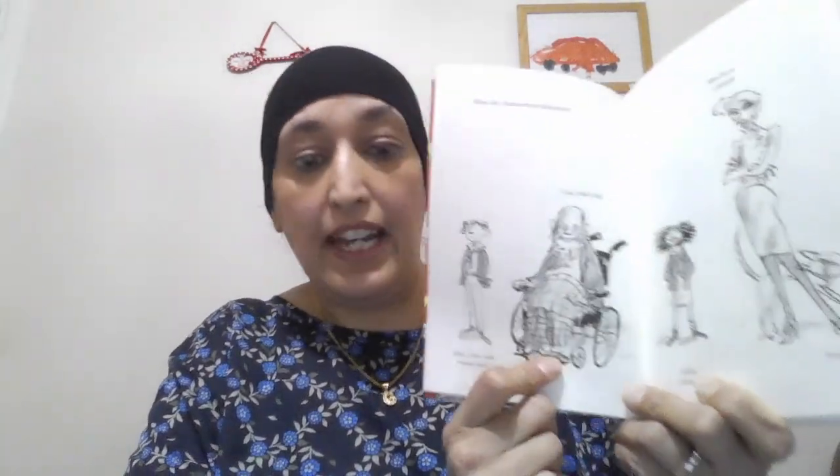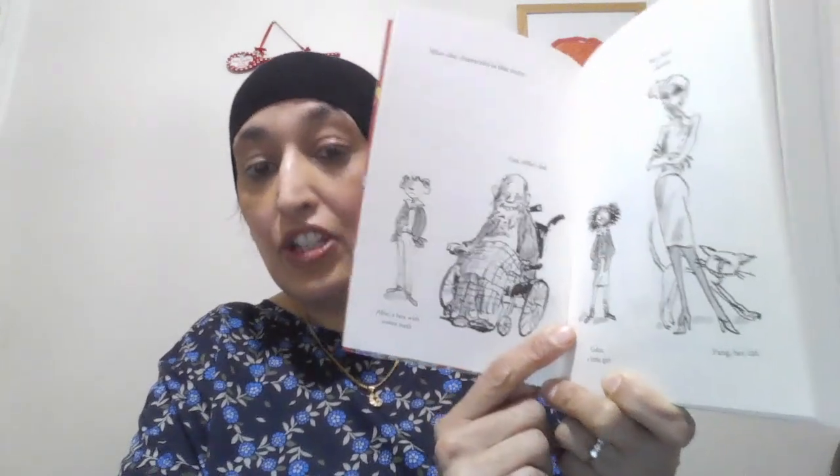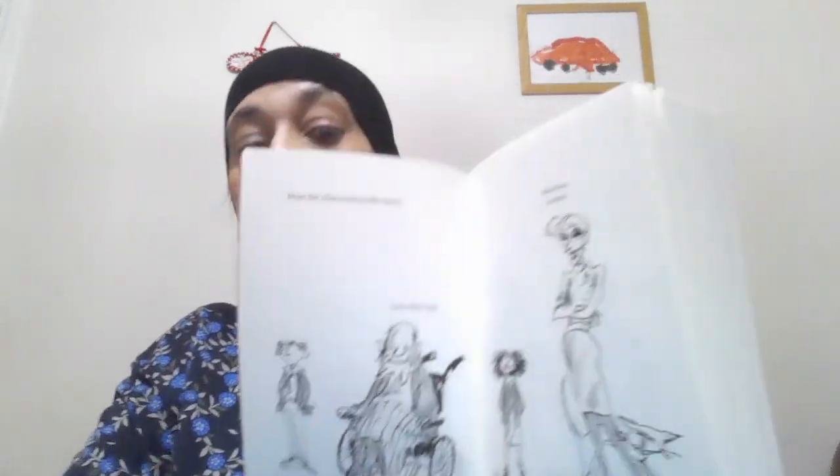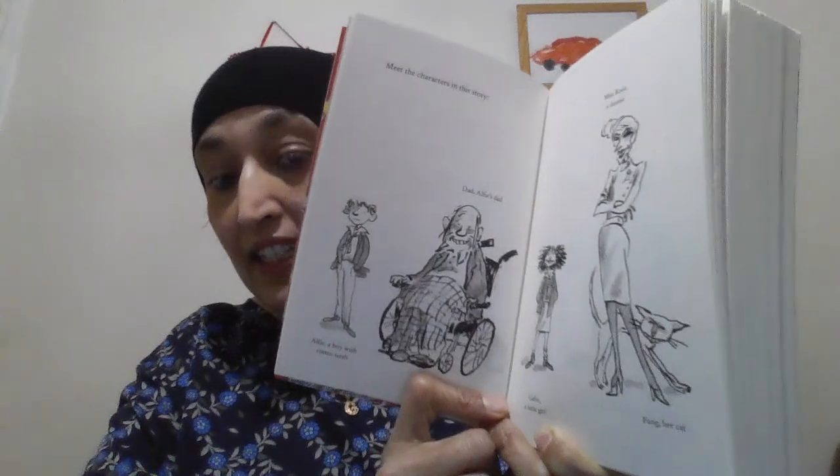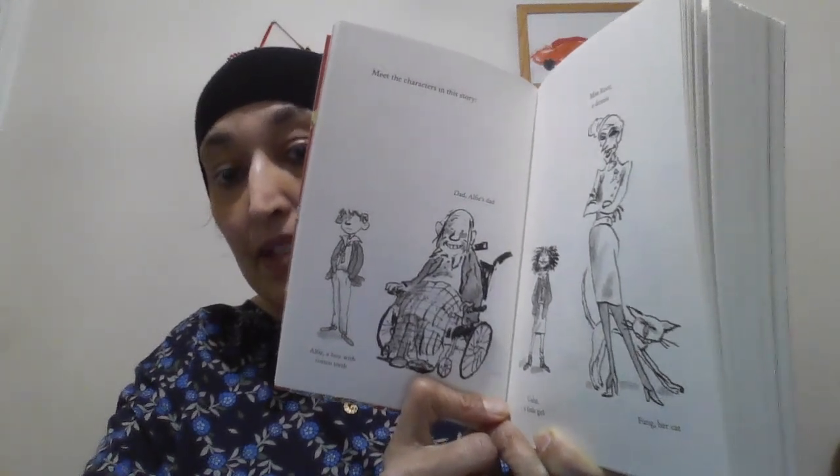So the boy's name is Alfie. He's a boy with rotten teeth. The man in the wheelchair is Alfie's dad. The little girl, she's called Gabs, and she's Alfie's friend. And then we have Miss Root. She is the dentist. And here is another character, Fang, and that is the dentist, Miss Root's cat.